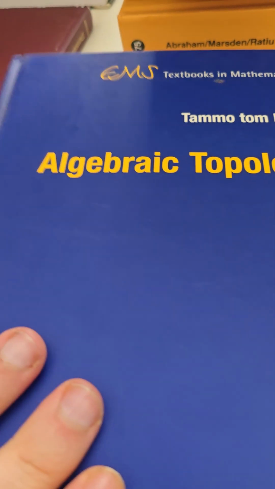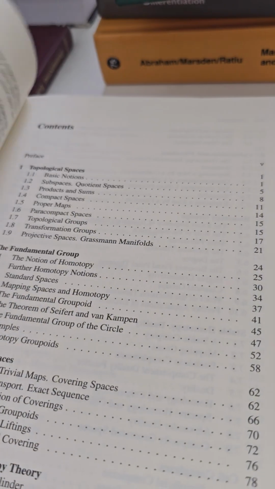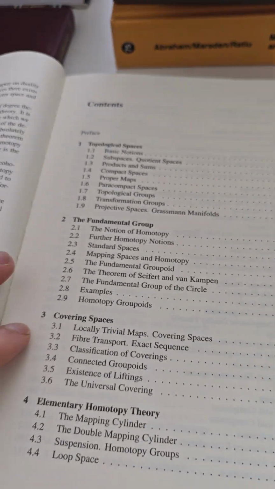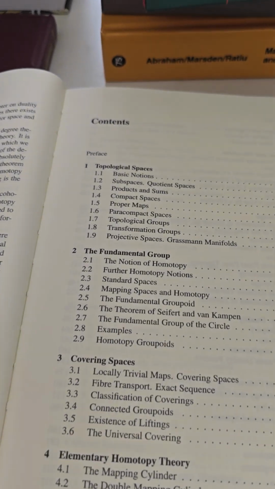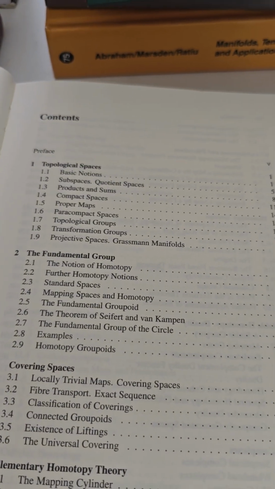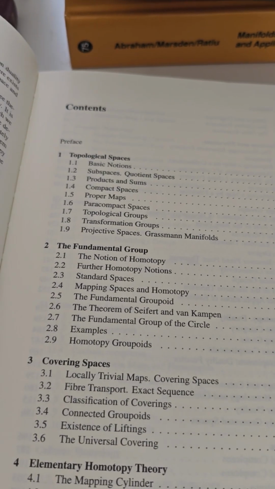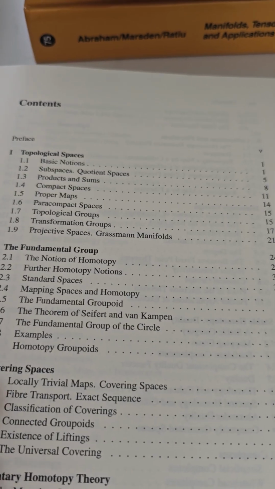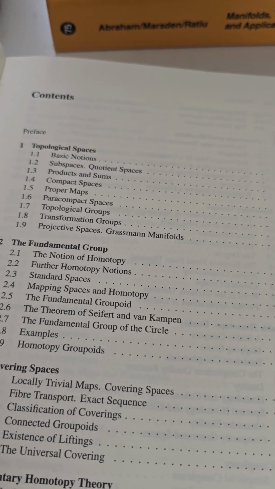Next, we come to the Bible, I think, of algebraic topology. It's this book by Tom Dieck, and it covers a lot of algebraic topology, very, very rigorously, very categorically. So we start with topological spaces. Everything of topological spaces he needs, he does in 20 pages, so you can see how thorough this book is.